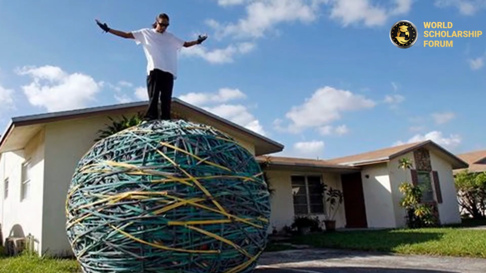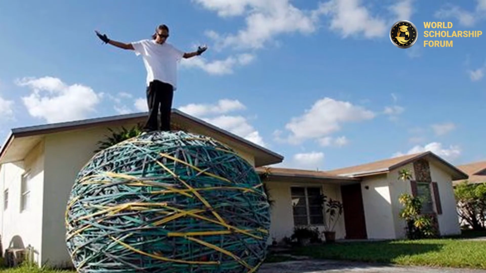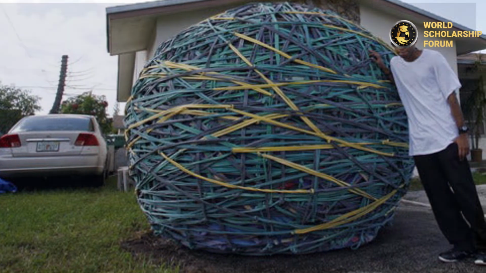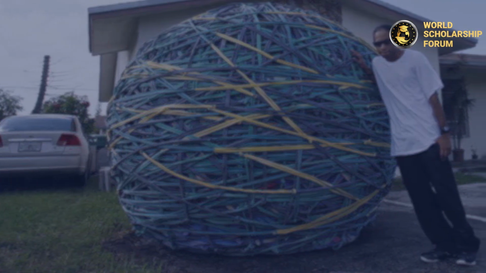You can also create your own rubber band ball and set your record. Let us know how big you think it can get in the comments section below.